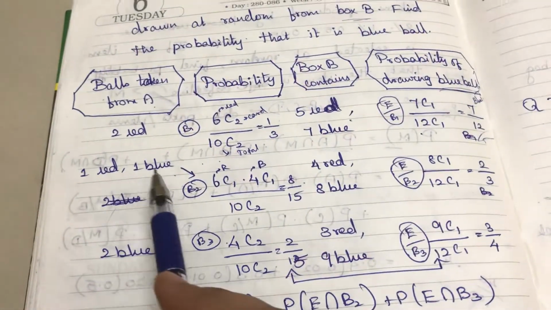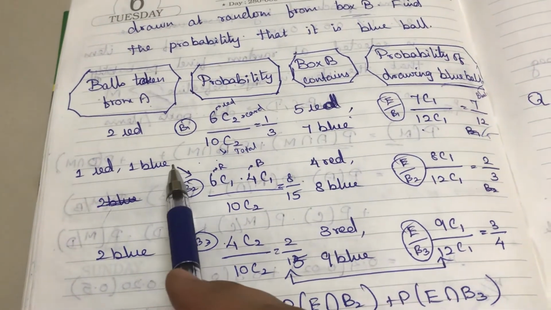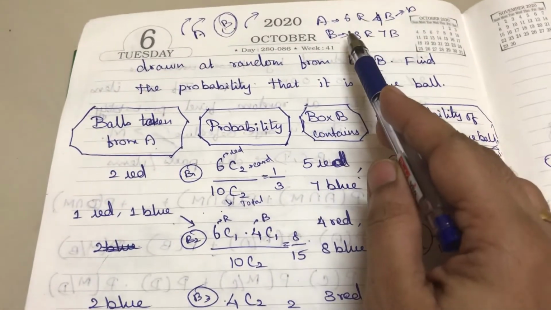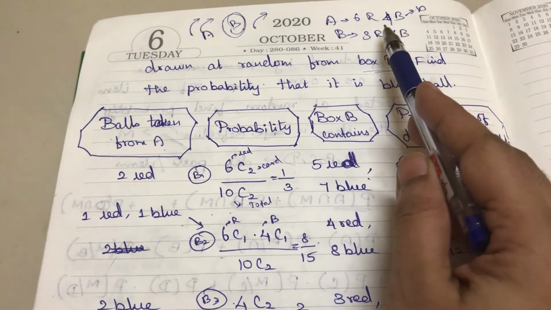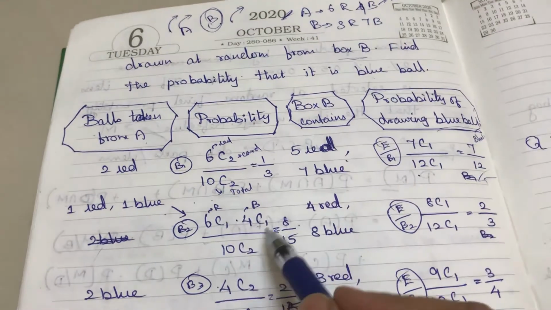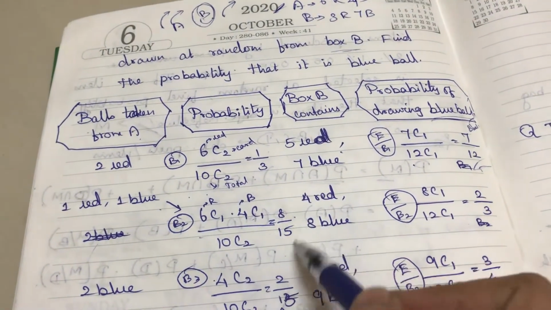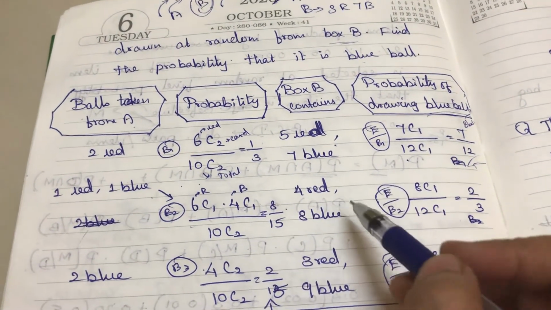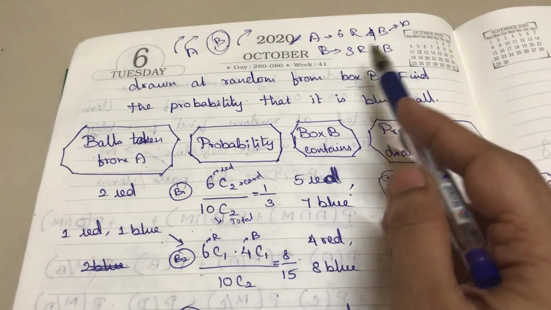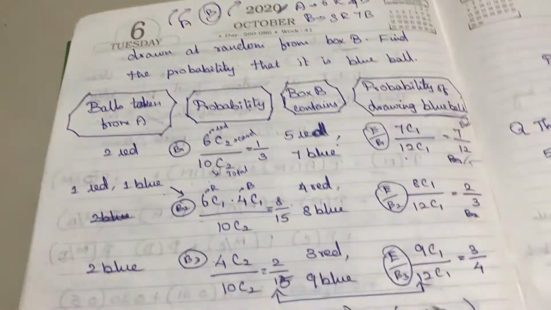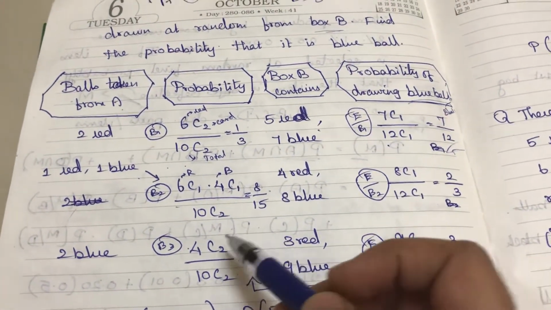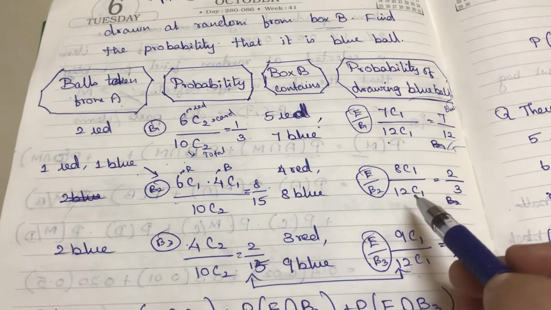And again 1 red ball and 1 blue ball. I'm going to take the 2 balls here, 6 and 4, 6 into 4 from box A, by the total 10. You will get the answer as 8 by 15. And box B contains, adding 1 ball here, 1 ball here, 4, 8. These are the things. Again, what is the meaning here?